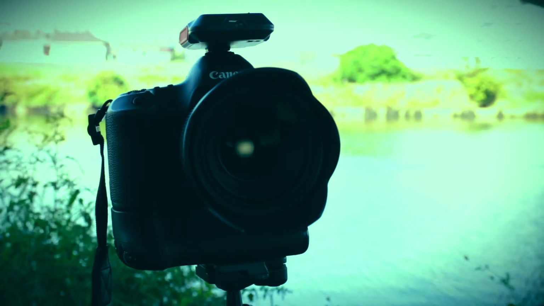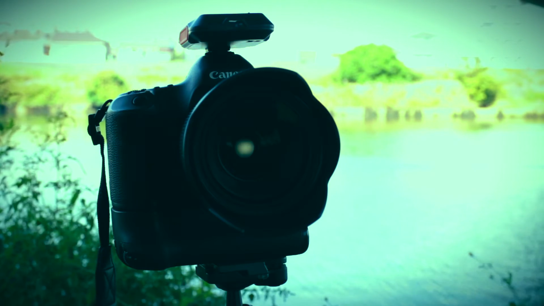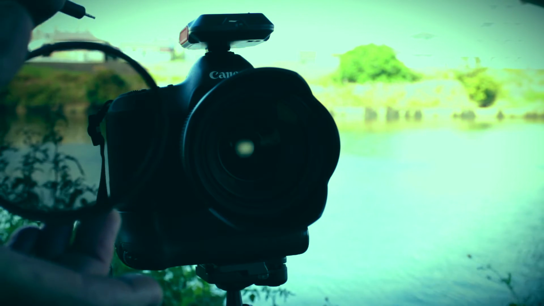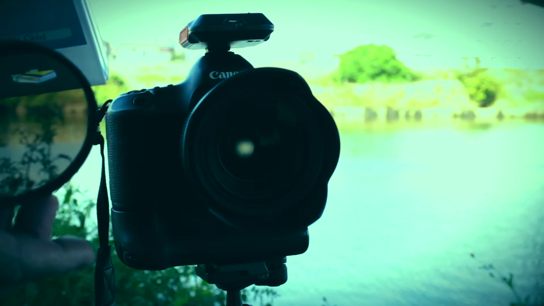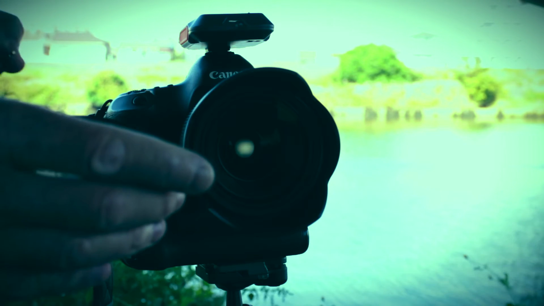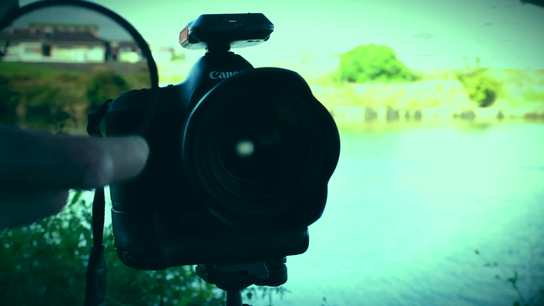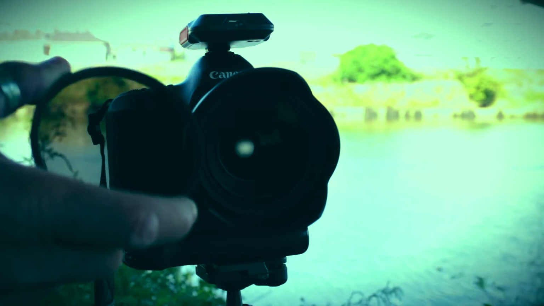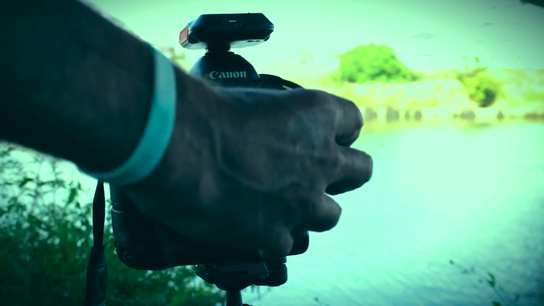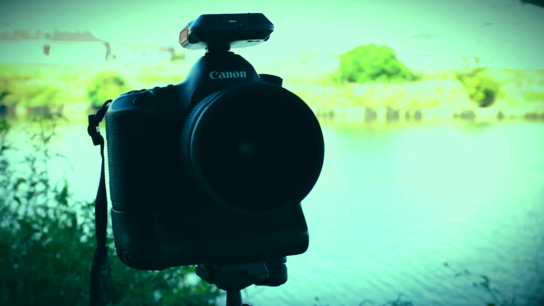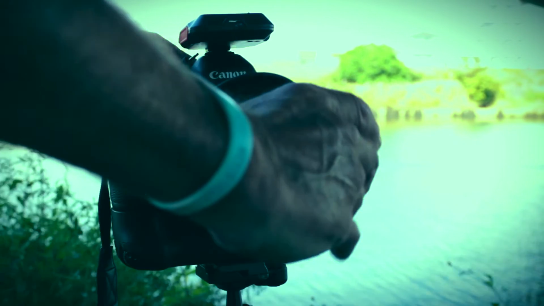I've got a series of filters. I'm actually going to use an ND8 and these are from Kenko. I've got an ND8, an ND4 and an ND2 just because I want to cut down as dramatically as possible the amount of light going into the camera. So quite simply I'll just screw one of these on. Sunshade back on.